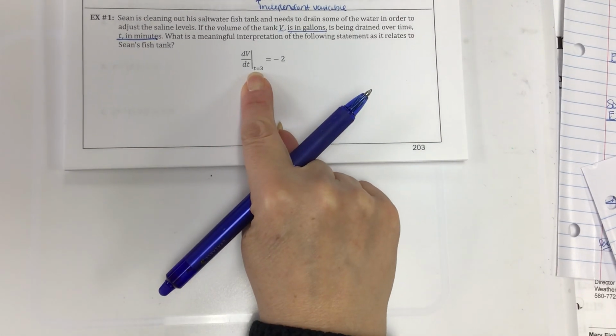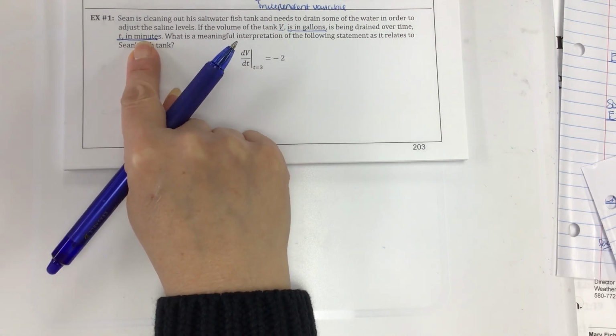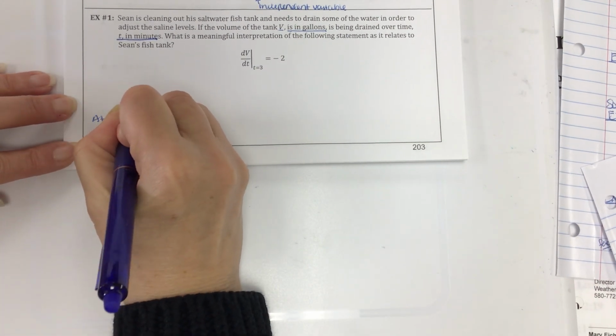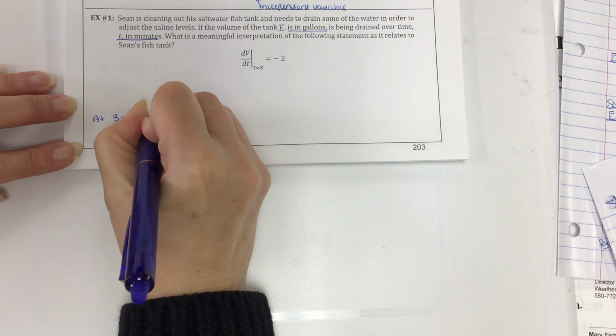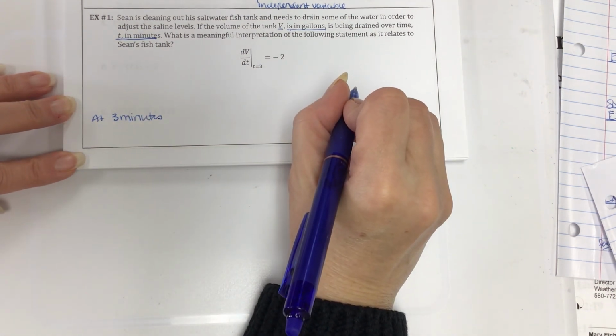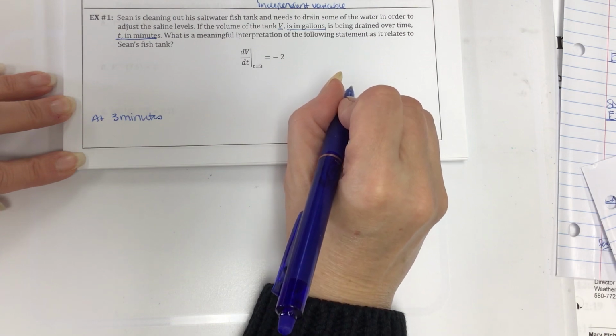Well, our time is 3, right? 3 minutes. So at 3 minutes, what do we know? The rate of change of the volume in gallons is -2 gallons per minute.